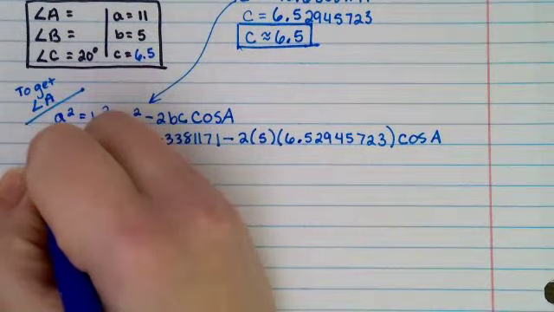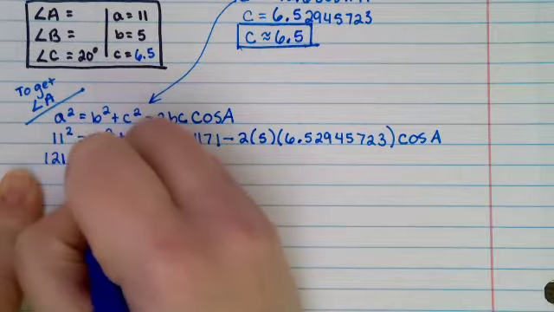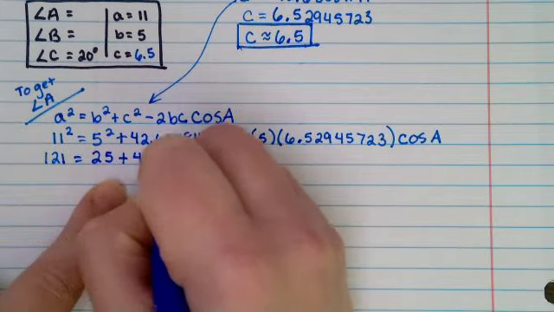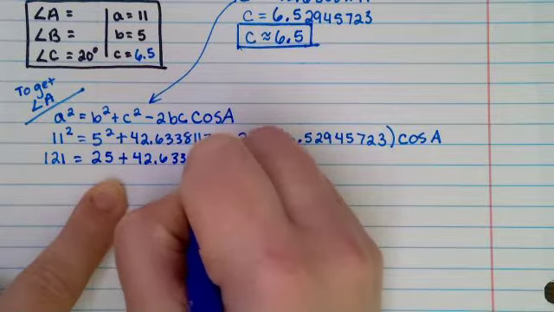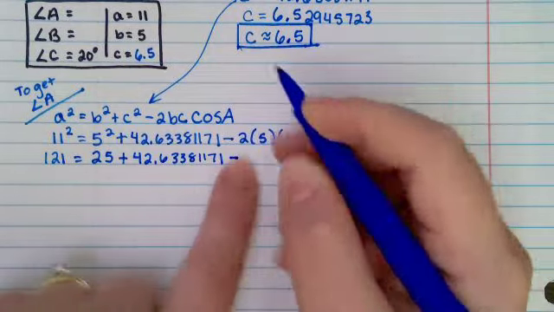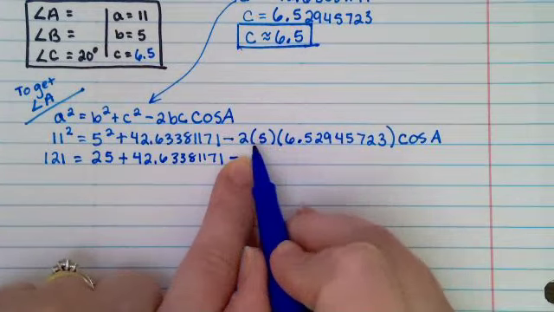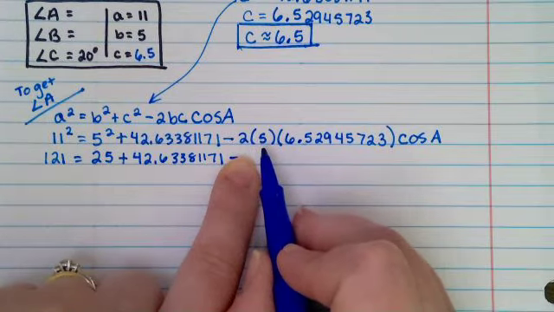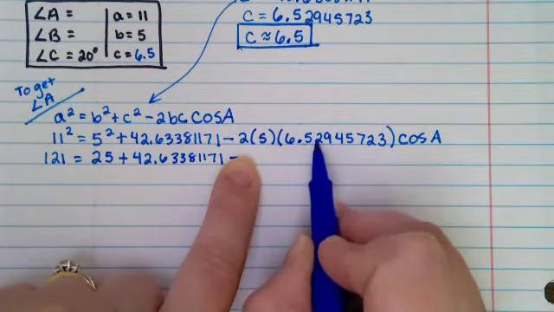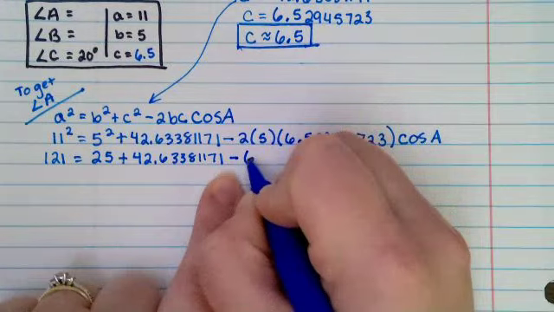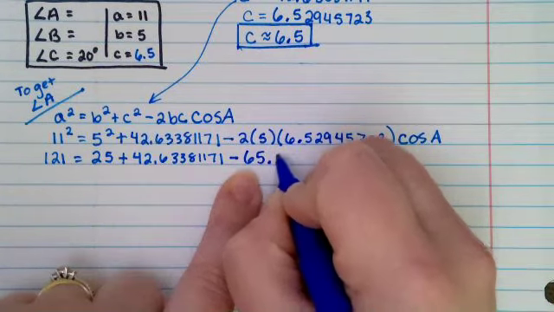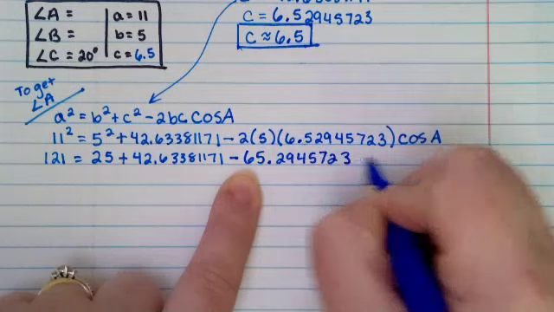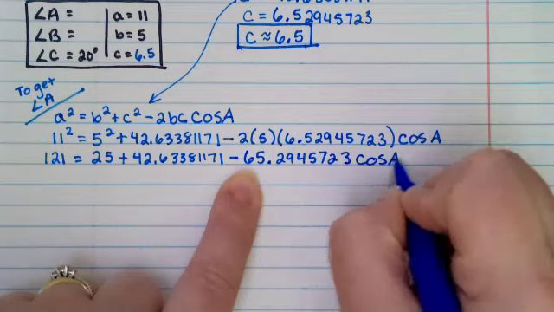So 11 squared, 121. 5 squared, 25, plus 42.63381171 minus, and we can multiply these. You can use a calculator if you want to, but it's not that bad. 2 times 5 is 10. 10 times anything just scooches the decimal place over. So this would make 65.2945723 cosine of A.